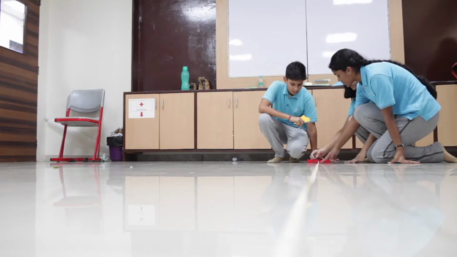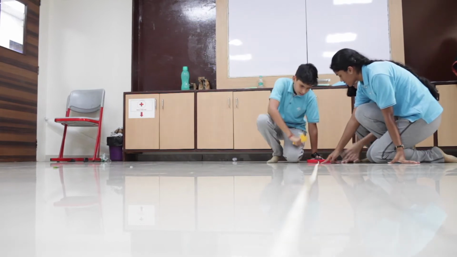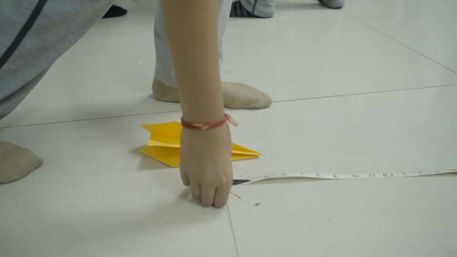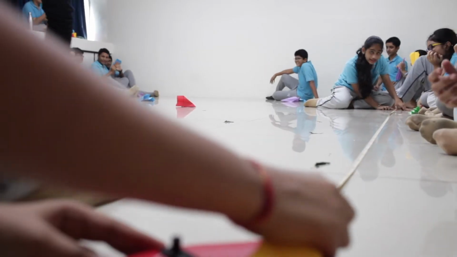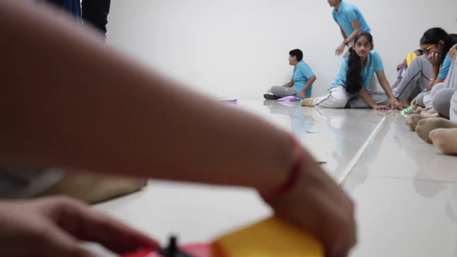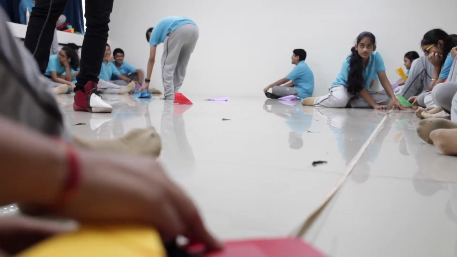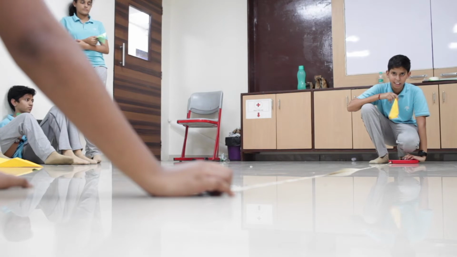It's from this line. Round it off. 2.7 meters.